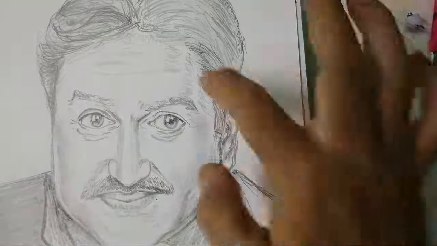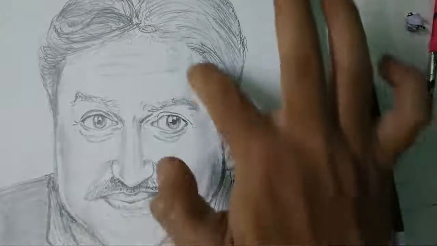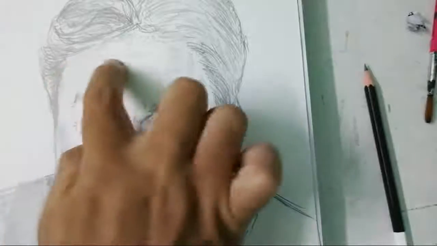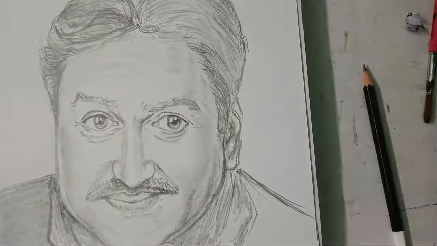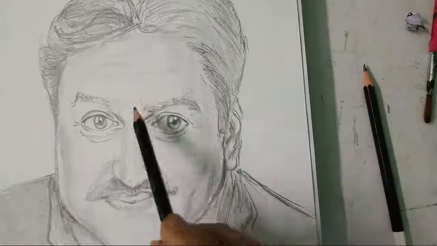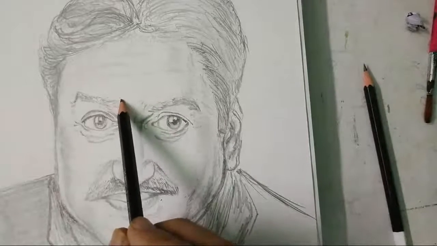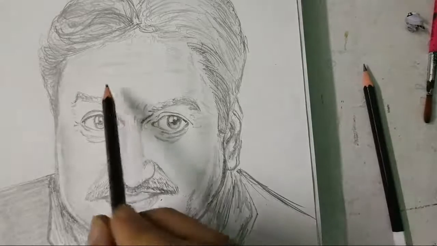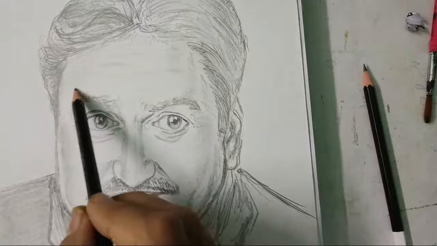Just doing the finishing touches. There have to be some marks which are characteristic of a portrait. Don't make the whole thing fine, otherwise it will look artificial. There is a thing in any face which has to be left natural.